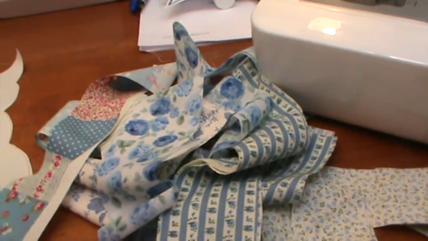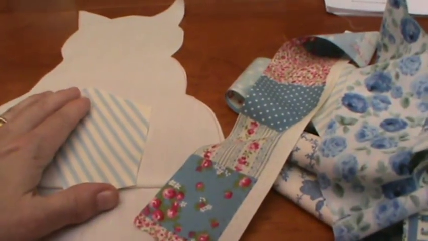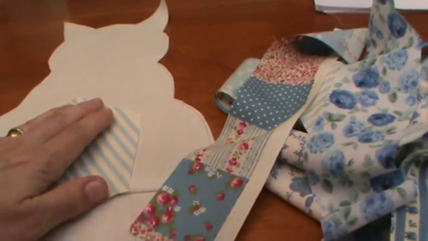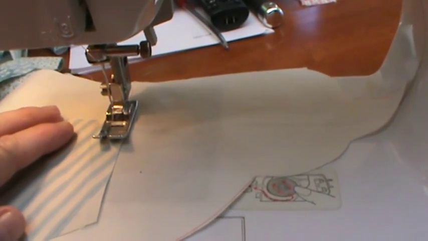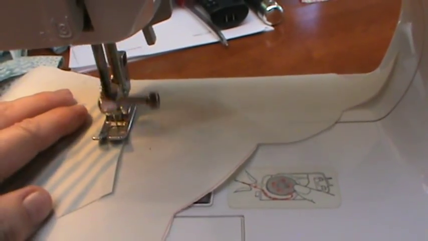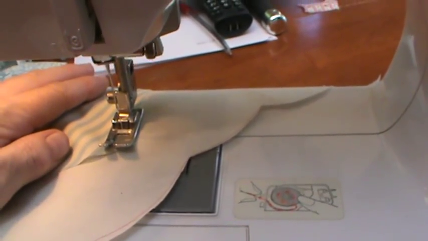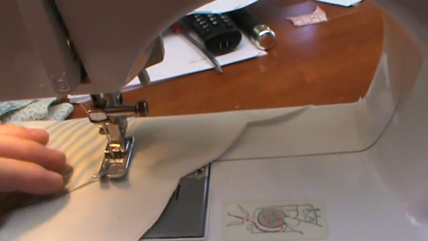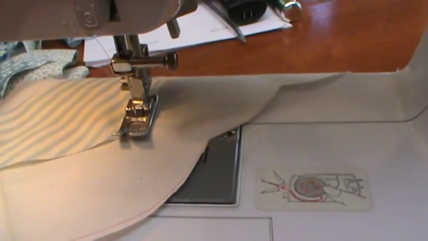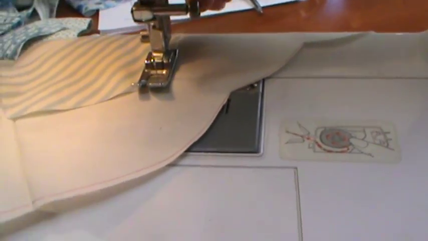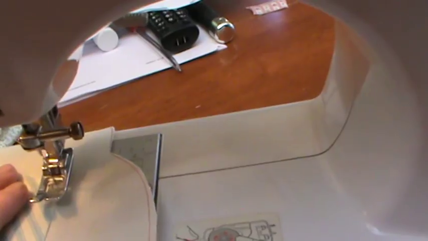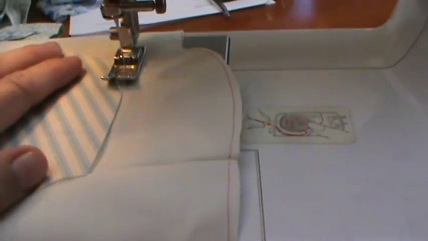So let's get this shape sewn onto the middle of our cat, and we're going to do that with our sewing machine. I'm just using an ordinary straight stitch just to go around the entire patch. It's really difficult actually to sew and hold my camera at the same time, but hey, I'm a woman, so I can multitask. So let's go again.